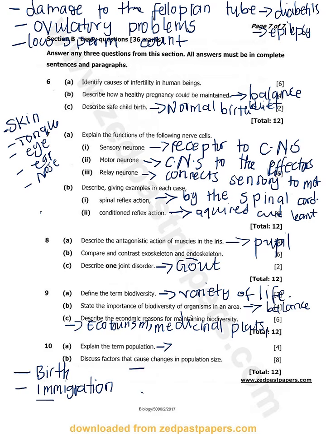Then also two factors will make the population decrease. The first one, death. Whenever people die, the population decreases. Then the other one, emigration. Emigration is a condition where people move out of your country. If for instance people want to move from Zambia to a foreign country, like maybe USA, maybe Britain, then as long as people move from Zambia to another country, the population of Zambia will decrease.